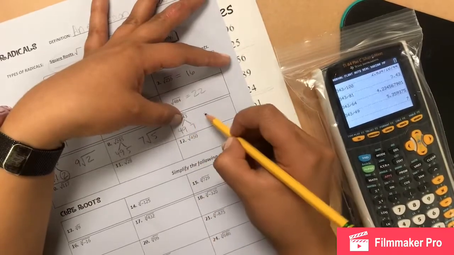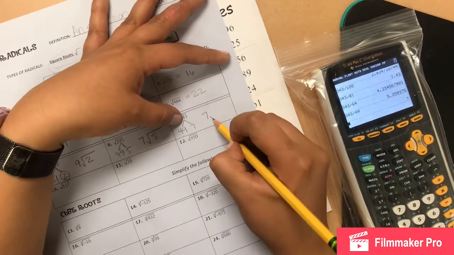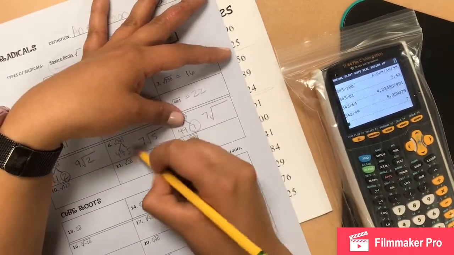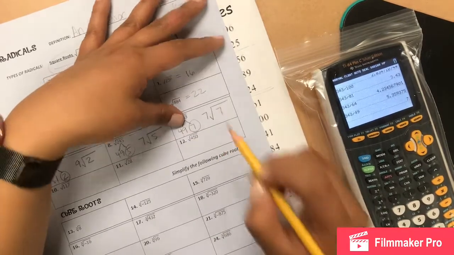The square root of 49 is 7. So I'm going to pull 7 out. And I'm left with the prime number 7 inside.